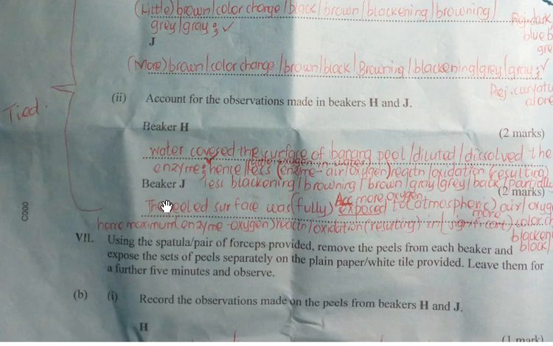It means those peels containing that enzyme were fully exposed to oxygen, hence more reaction, leading to more blackening or more browning, unlike in H, where we had distilled water which diluted the enzyme.